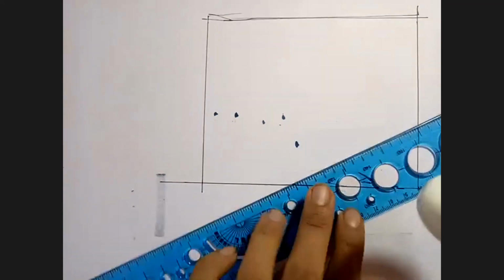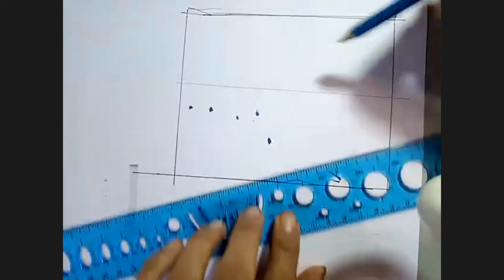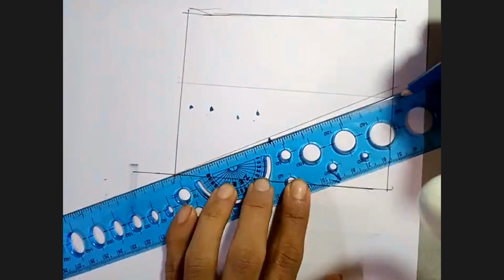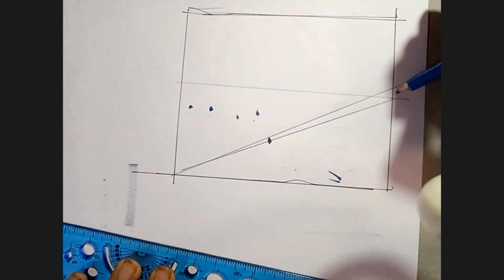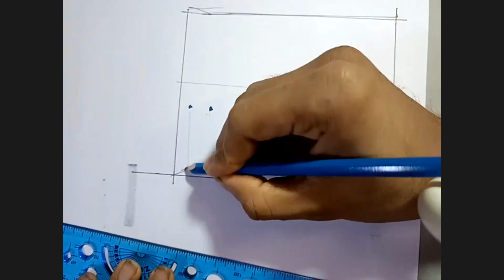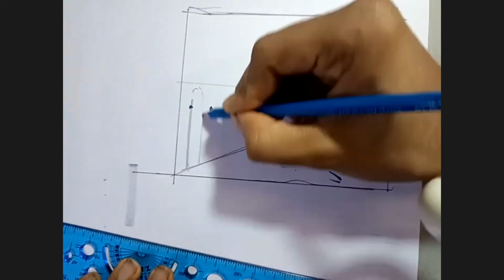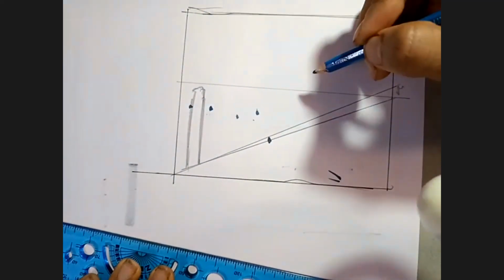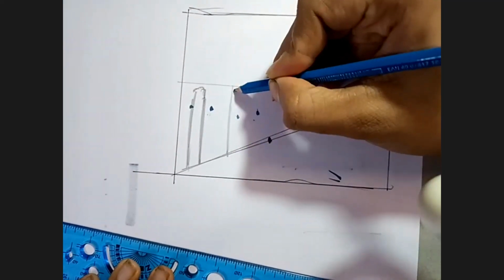So here I will draw a fence in between. Okay, I have a vanishing point here. I place one element here, like a stick, and I have placed a second element here.